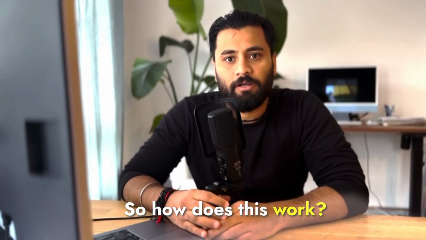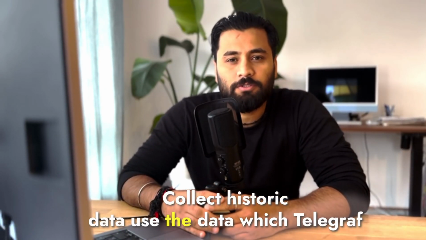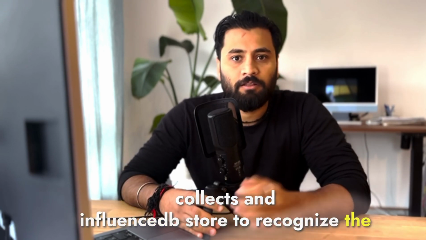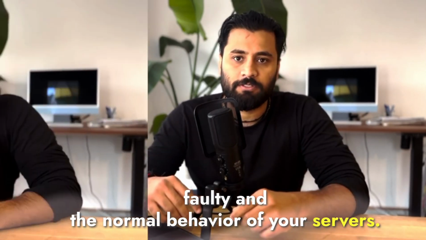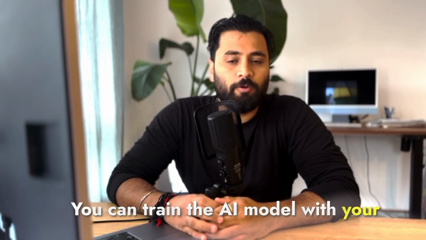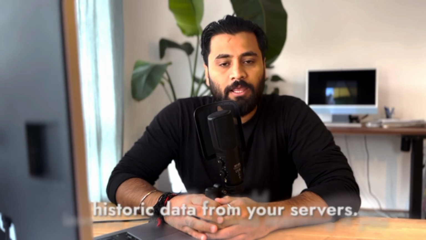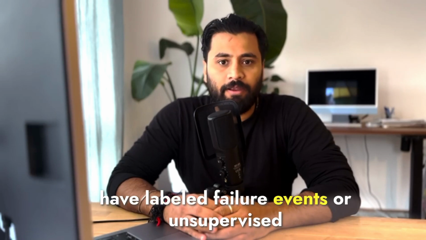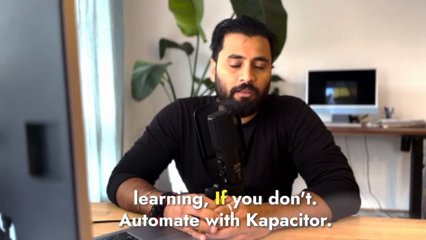So, how does this work? First, collect historic data. Use the data which Telegraf collects and InfluxDB stores to recognize the faulty and the normal behavior of your servers. Second step, train the AI model. You can train the AI model with your historic data from your servers. This could involve supervised learning if you have labeled failure events or unsupervised learning if you don't.